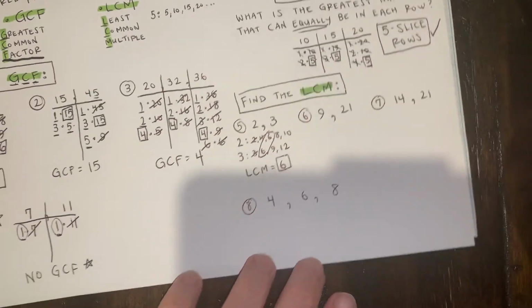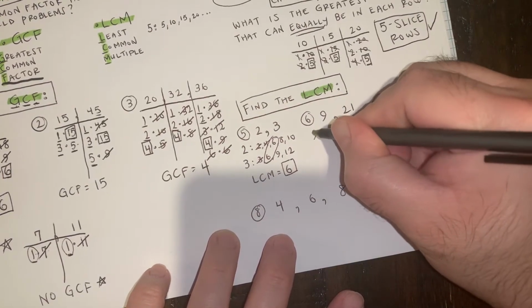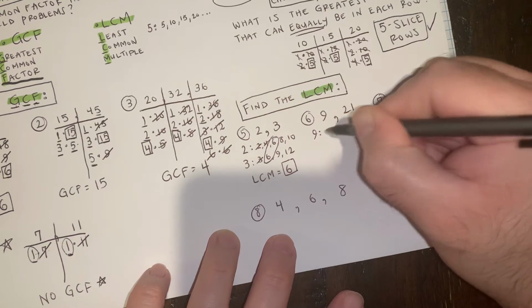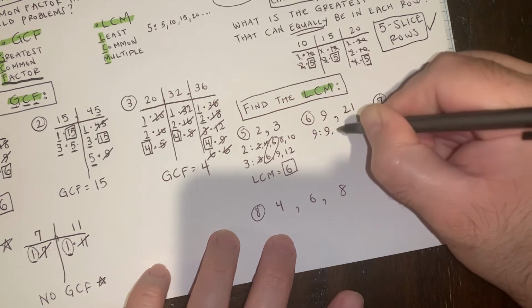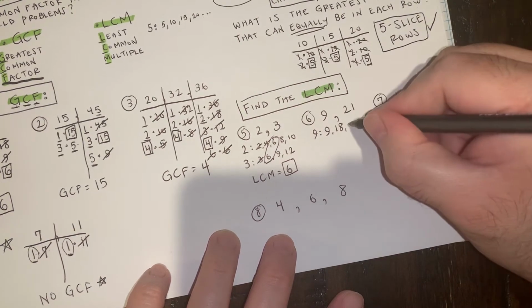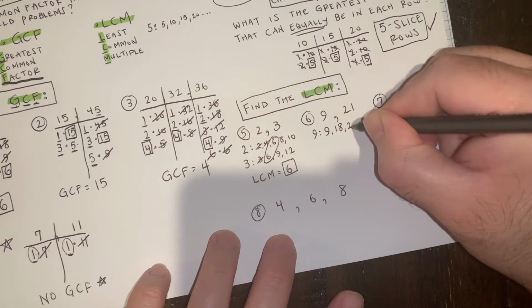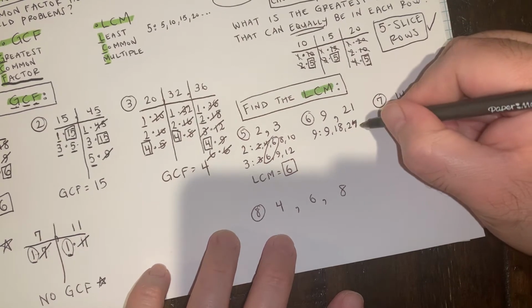Let's count, man. So we're going to do this one now, 9 and 21. Let's count by 9s. 9 times 1, 9 times 2, 9 times 3, 9 times 4.